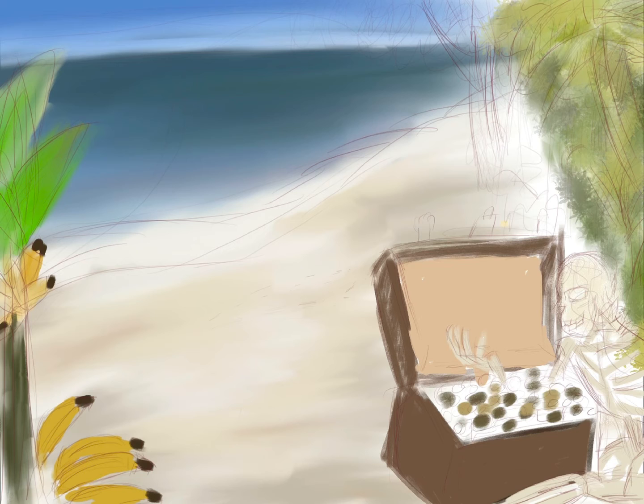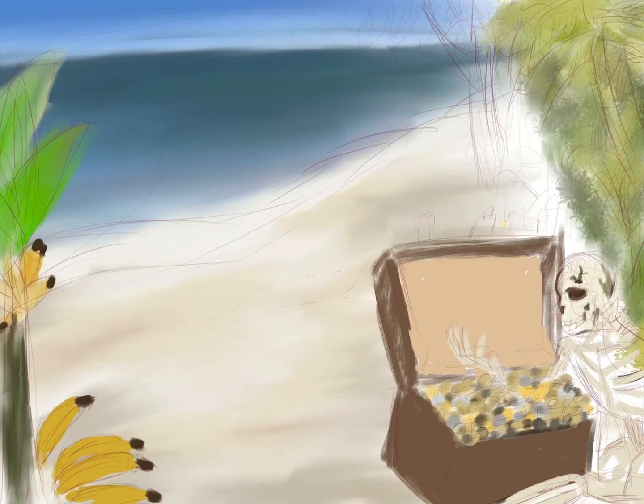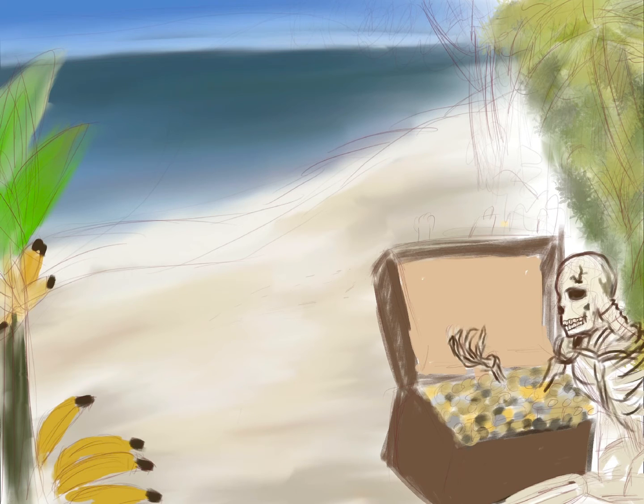So it was hard to draw the bananas. I've never really drawn bananas before, but they turned out okay. And this is going to be a really rough colored sketch kind of thing. I didn't want to render it completely, but I think it gives a cool summer vibe to it as well. And for the first time drawing a skeleton, he turned out okay.